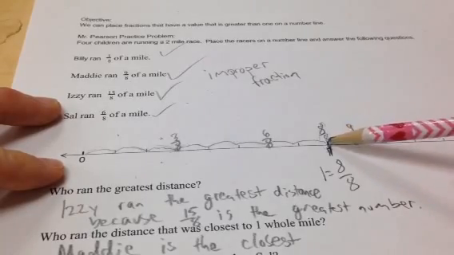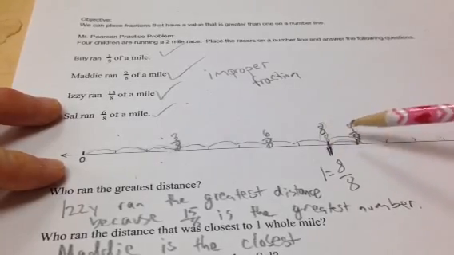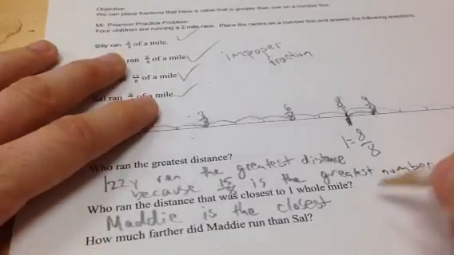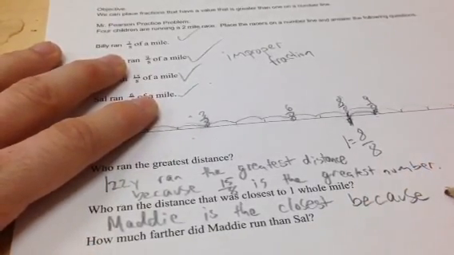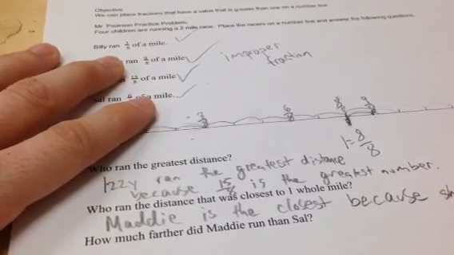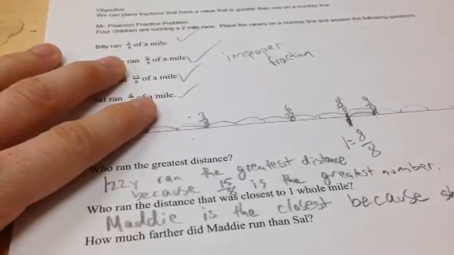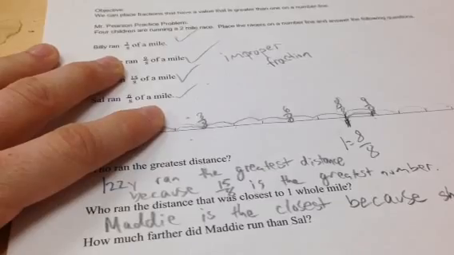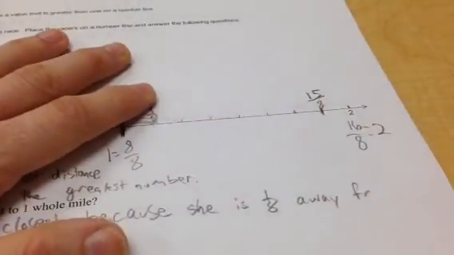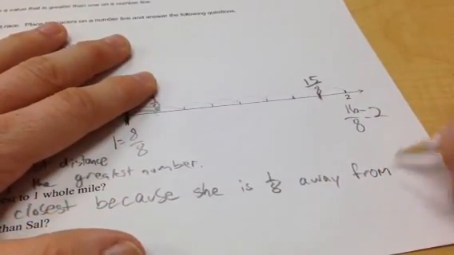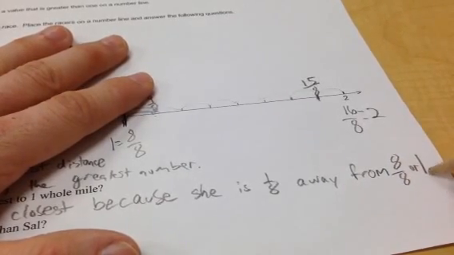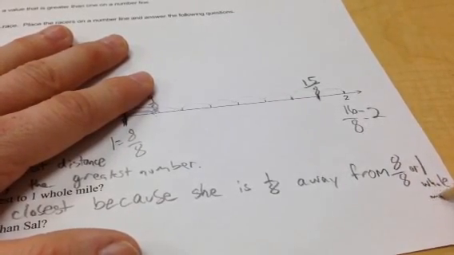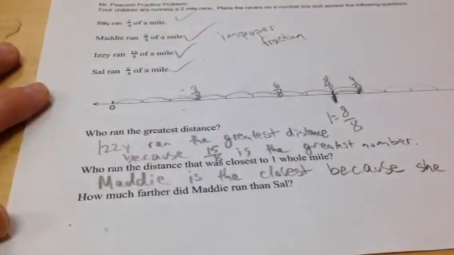Maddie is the closest because she's only 1/8 away. She's 9/8, and that's 1/8 more than 8/8, which is the same as a mile. She's 1/8 away from 8/8, or 1 whole mile. Good job, Mr. Pearson. Thanks, Mr. Pearson, you're doing great.